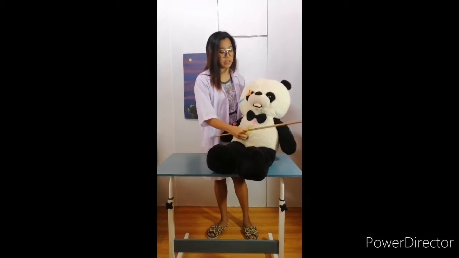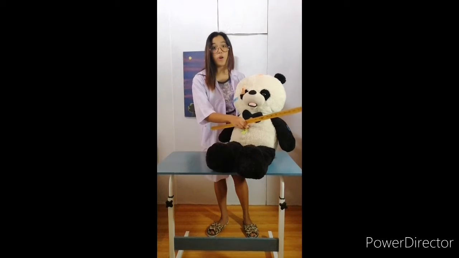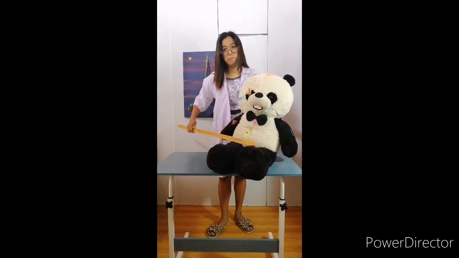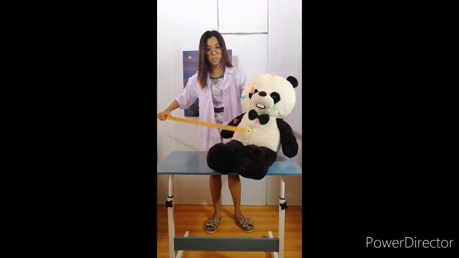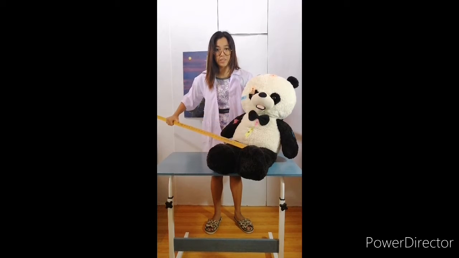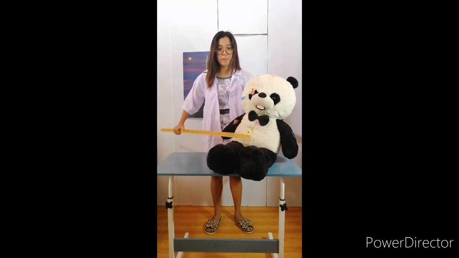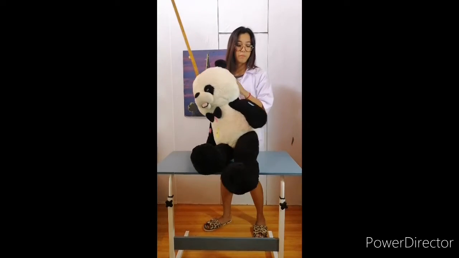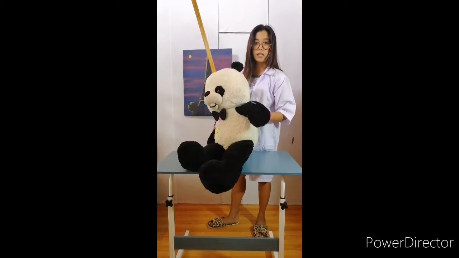Number 4 is the ventral, or the front or lower side of an animal. This is the ventral of this panda. Number 5 is lateral, the right or left sides of an animal. This is the left side of this animal, and this is the right side of this animal.